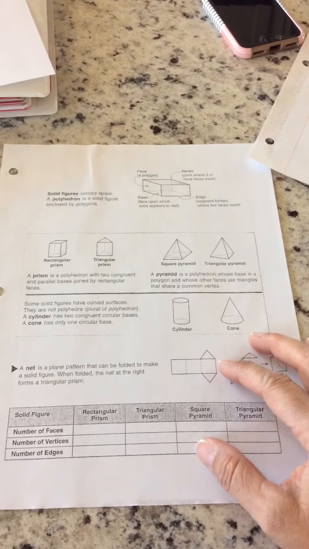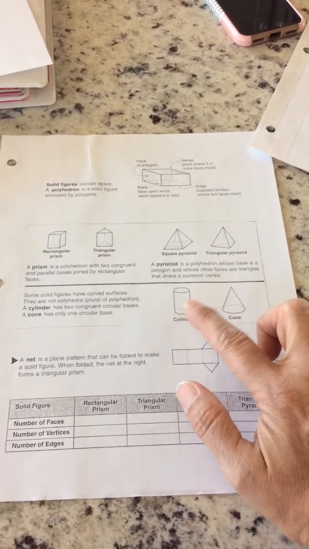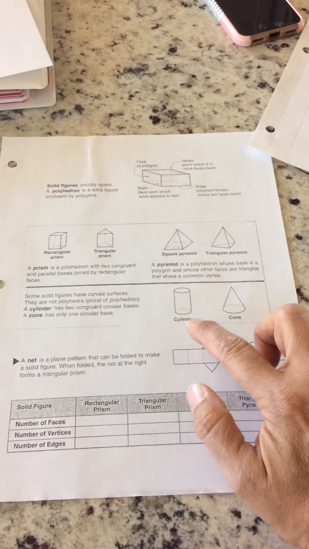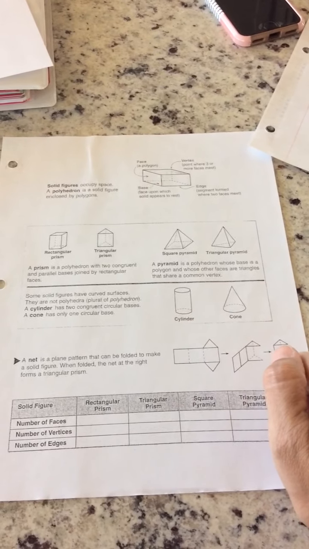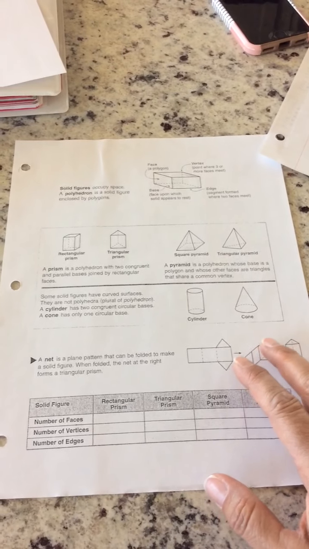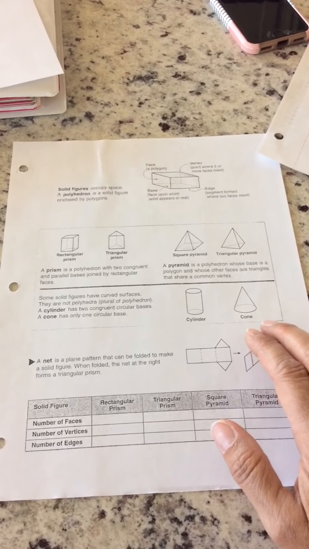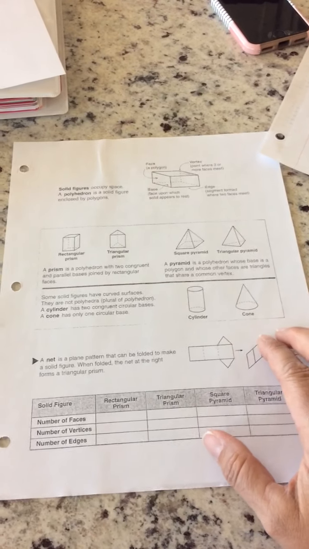Some other three-dimensional shapes that we aren't going to talk about in 6th grade, but just so that you kind of know what they are. You have a cylinder and a cone, but we don't really talk about circles in 6th grade, so you don't have to know about those shapes.